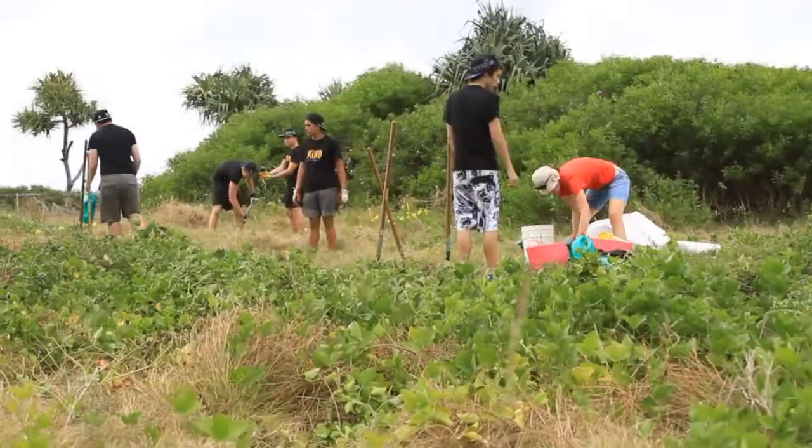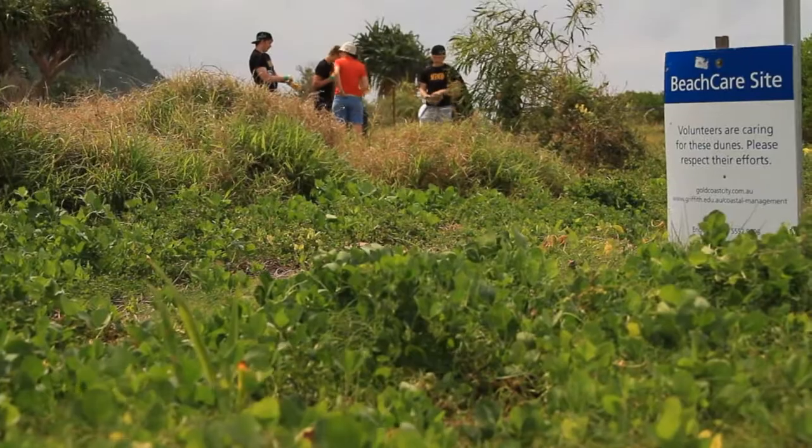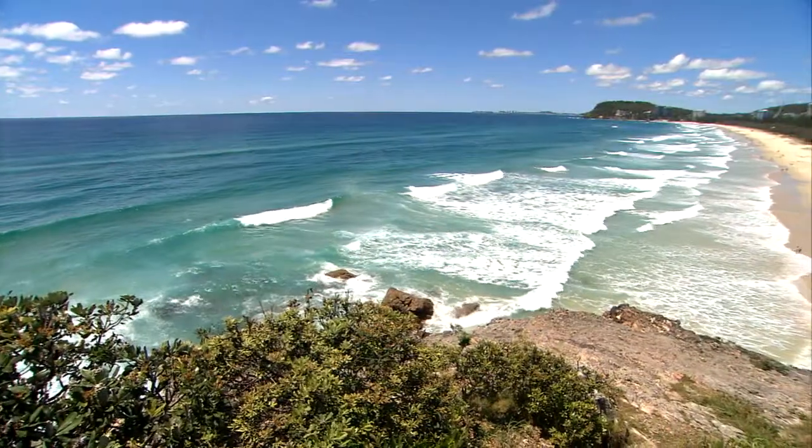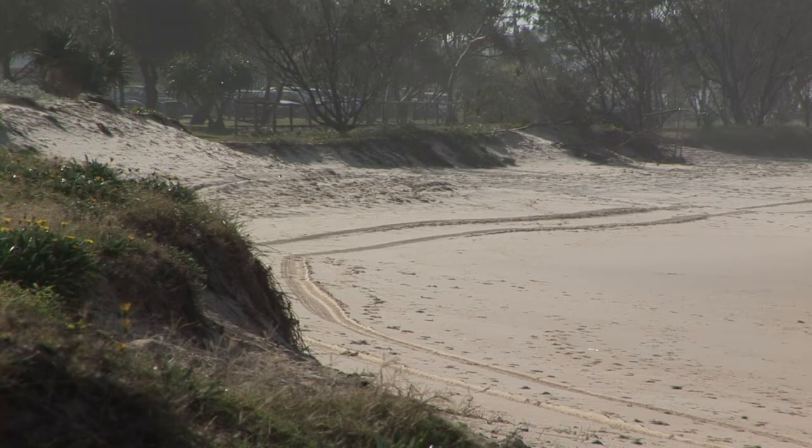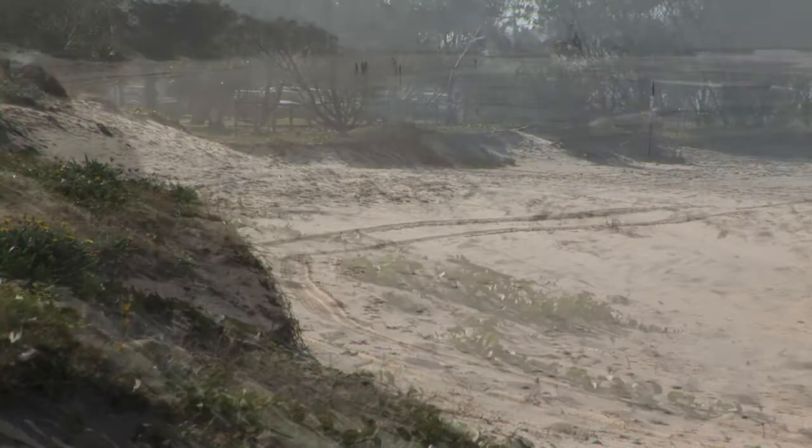Dune formation is encouraged everywhere on the Gold Coast wherever it's possible. So we see pockets along the coast where property development isn't right on the coast, where dunes are starting to form, and we try to encourage those through appropriate vegetation because they're such a critical part of the natural system.